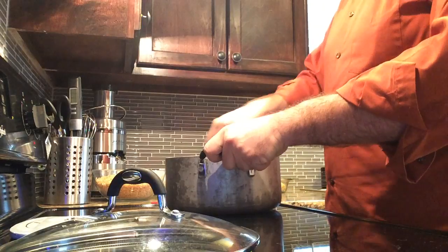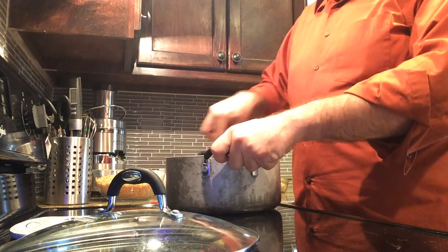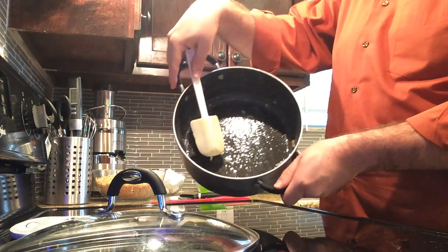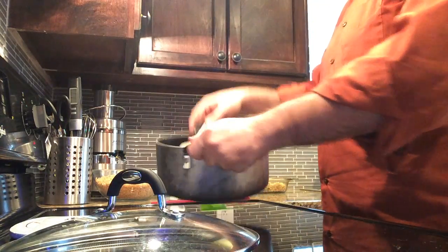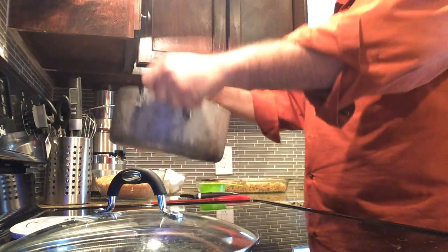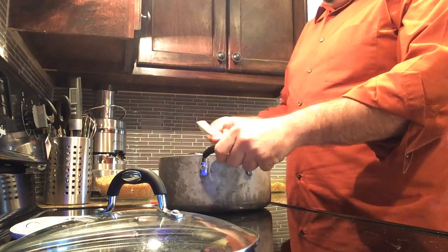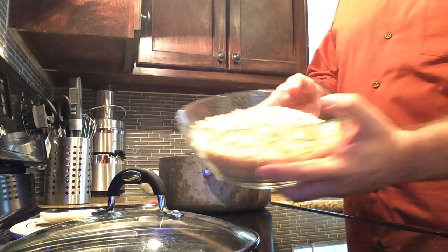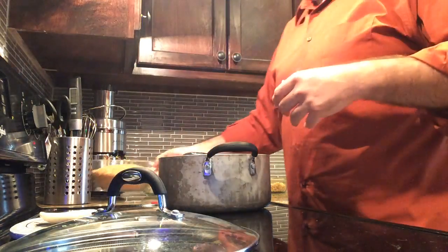So I've got the butter nice and melted there. As you can see, it's kind of a watery substance. You see some Rice Krispies in there too from the last batch, but that's okay. Once the butter is completely melted, you want to add your Rice Krispies. This is 6 cups. I'm sorry, I messed up.